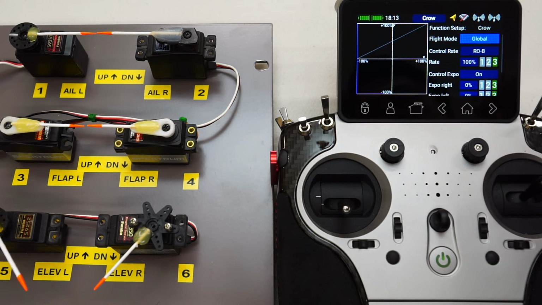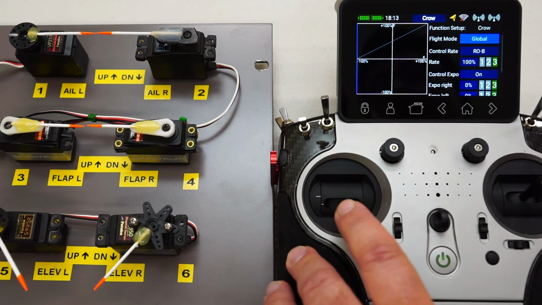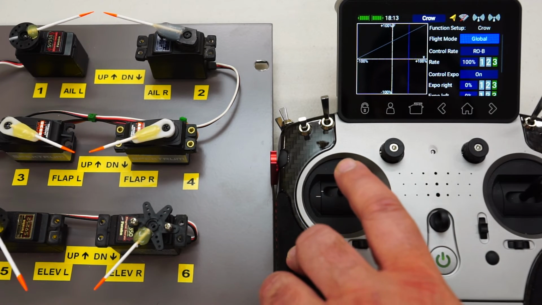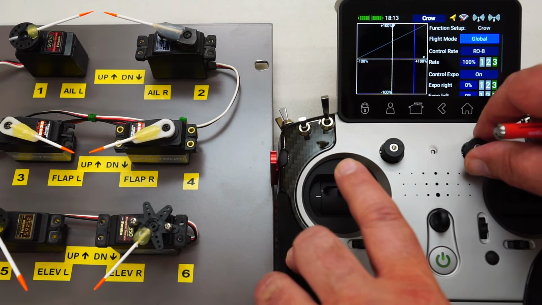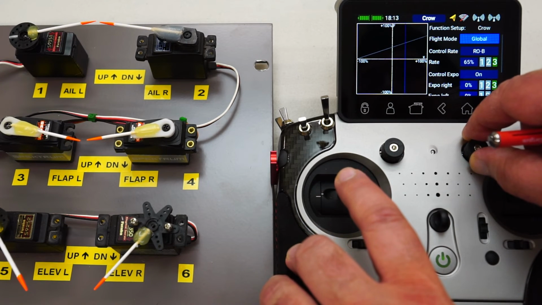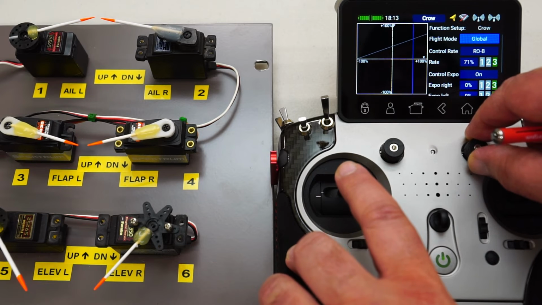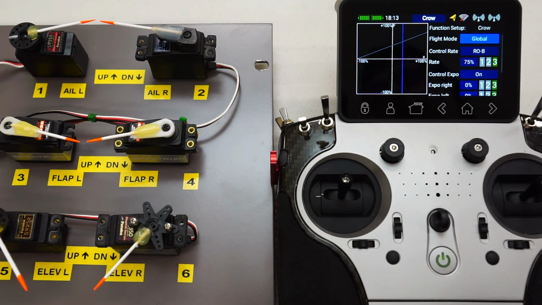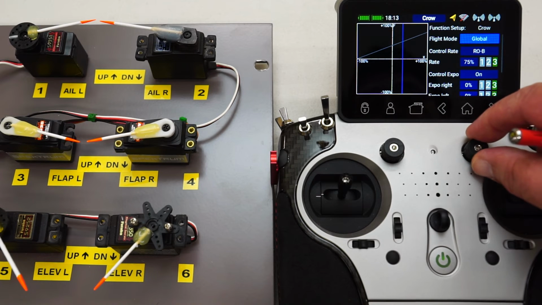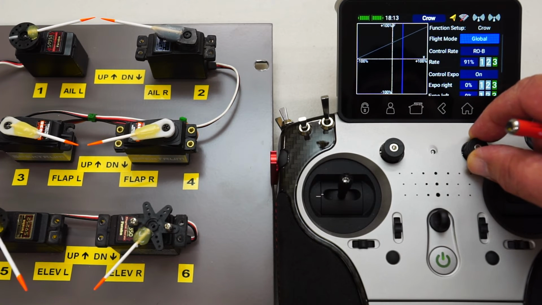So while you're flying around, you deploy, say, your crow and butterfly function. You've got your 0 to 100% rate. You might find that's too much, and you can actually dial it back to suit. And maybe on the conditions of the day, you want to adjust it. You can do that with a slider or a rotary encoder. So that gives you some fine tunability, if you like, rather than just having a fixed value.